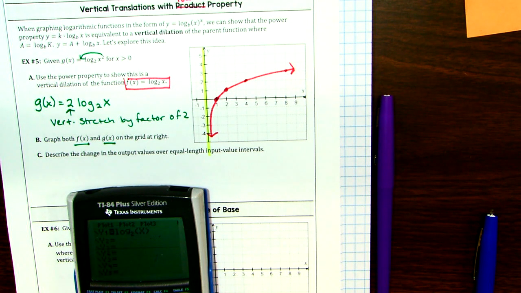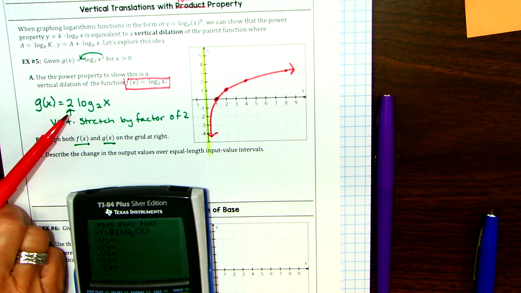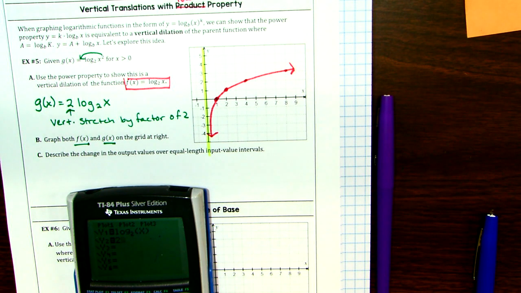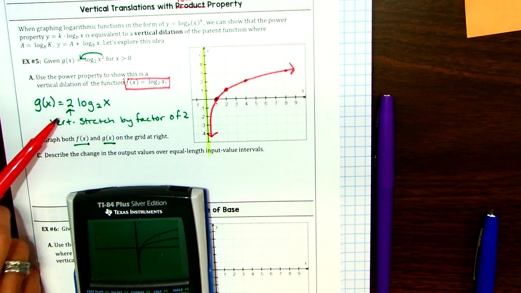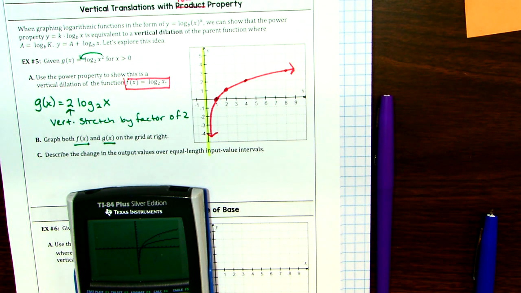Now go back and put in the g of x. So there's a 2 in front of our log. And when I graph that, okay, let's go back and talk about what this is. A vertical stretch means all of my y values are going to go up. How far? Factor of 2. Factor is multiply.